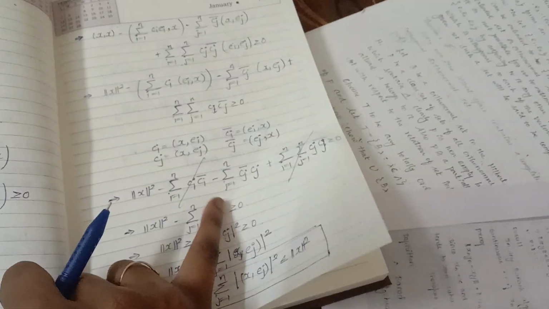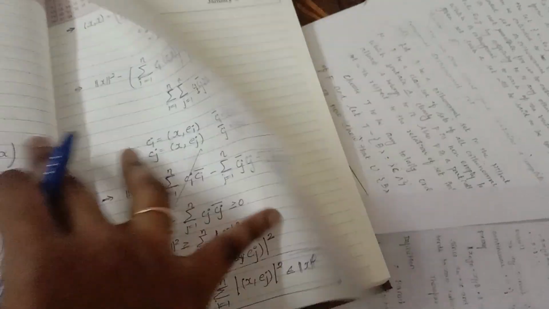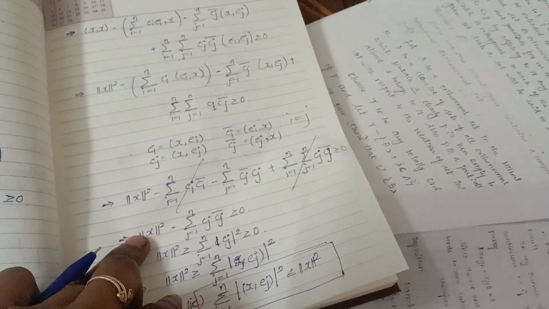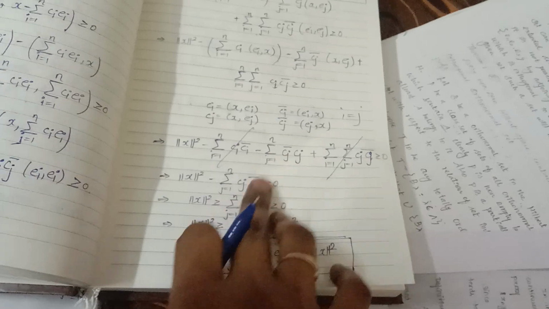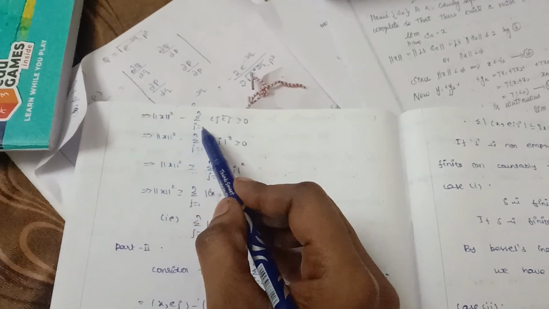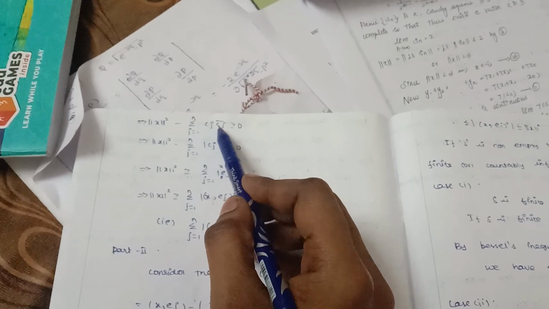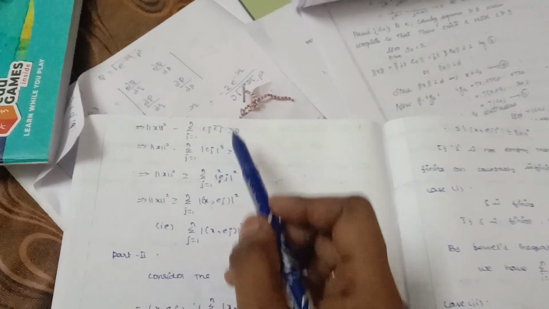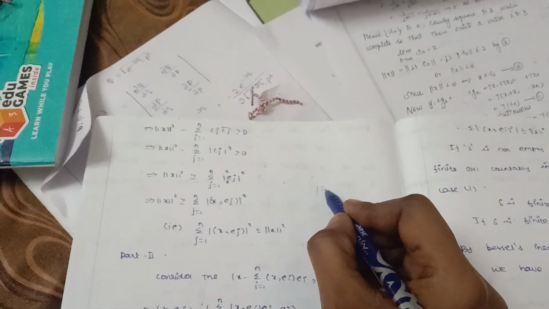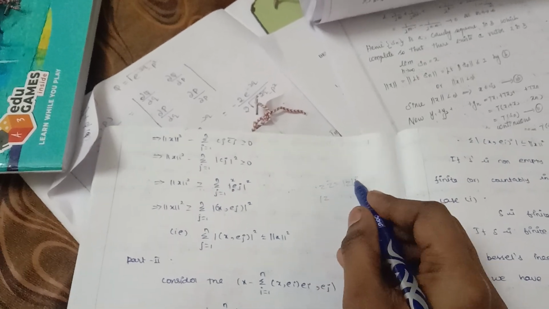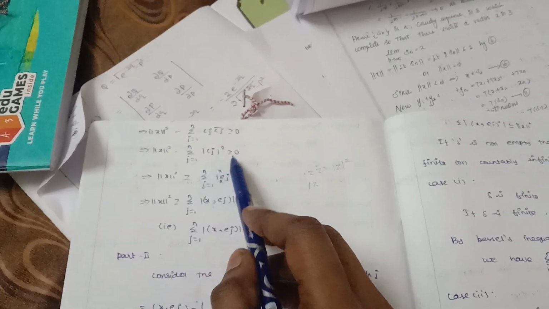So in both the terms it will come as c like this, with i equal to j. So when i equal to j, this term is crossed out, and what is left is this term and this term. So we write norm x square minus summation j equal to 1 to n cj cj bar, greater than or equal to 0. And we know that z z bar equals norm z square, modulus of z square, so it is modulus of cj square, greater than or equal to 0.